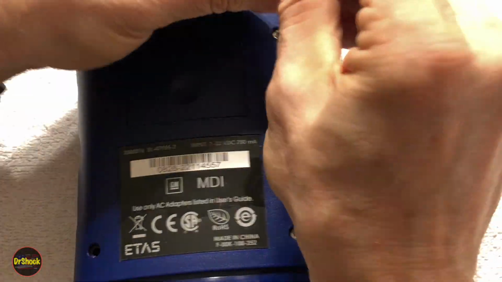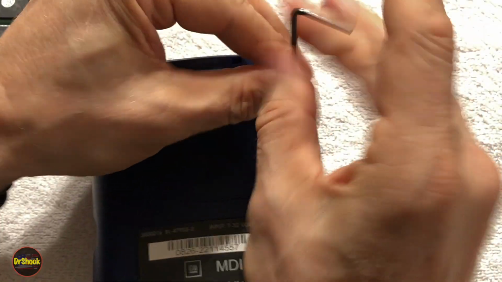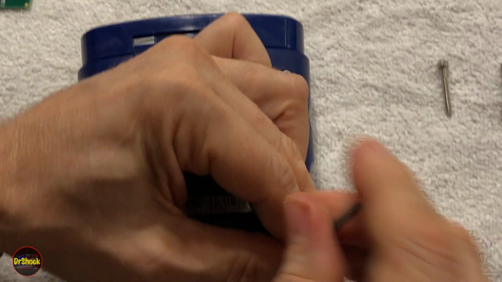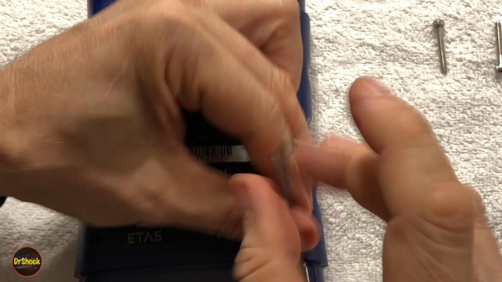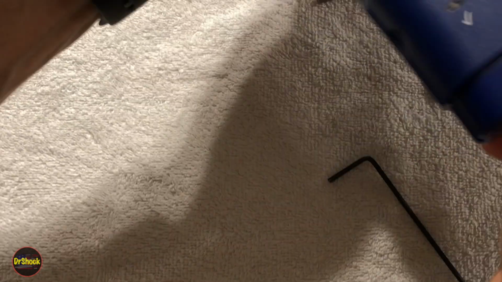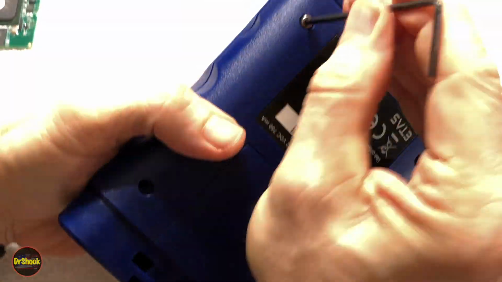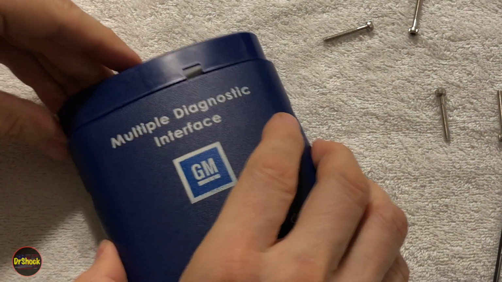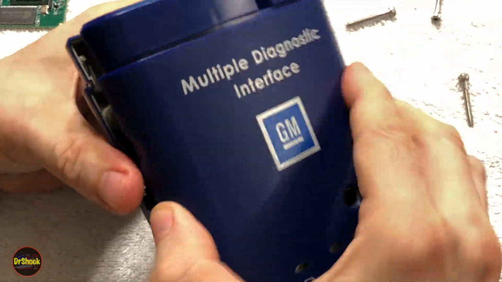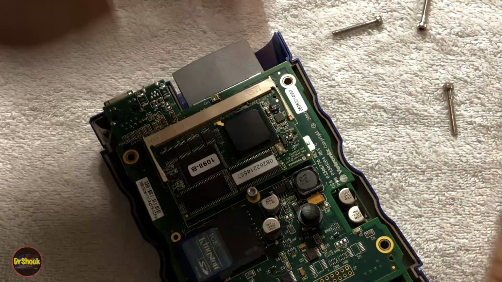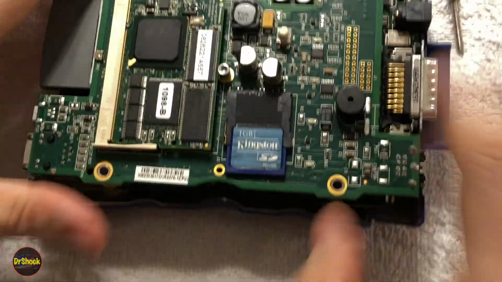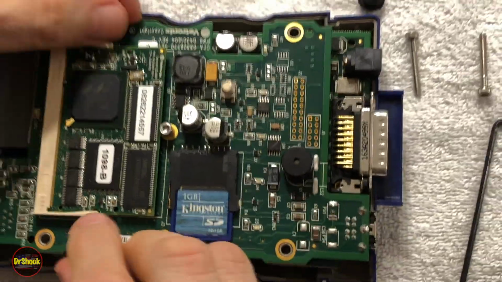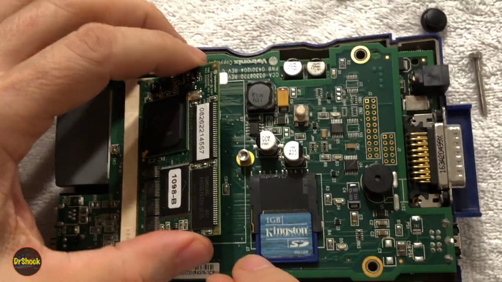None of this nut and spacer mess. All right. There's the top cover. Let's get our little power switch out of the way. So let's see if that is the problem here.